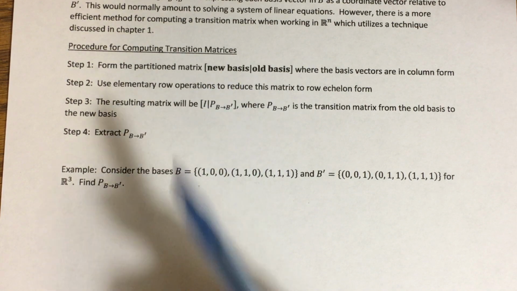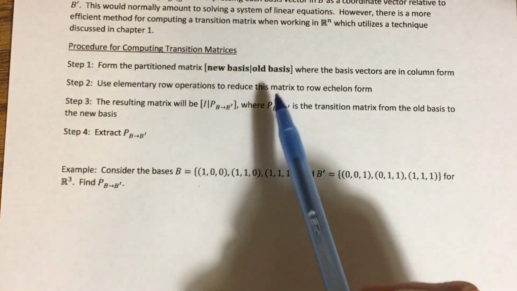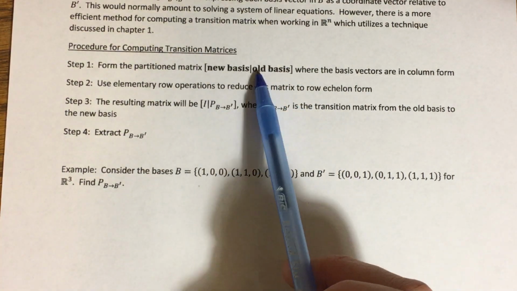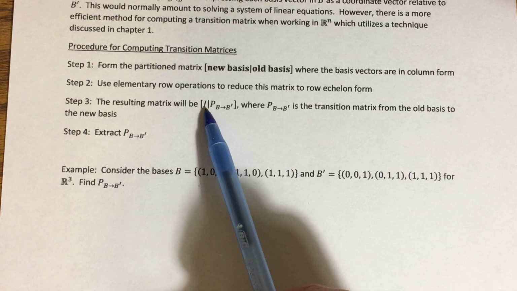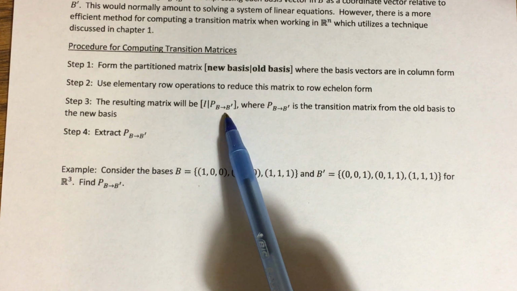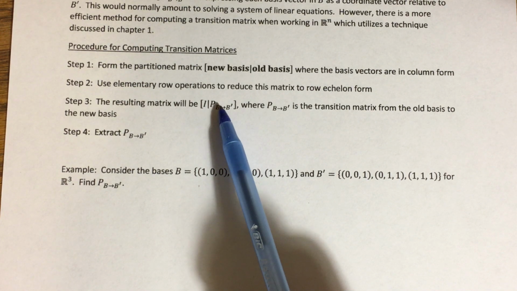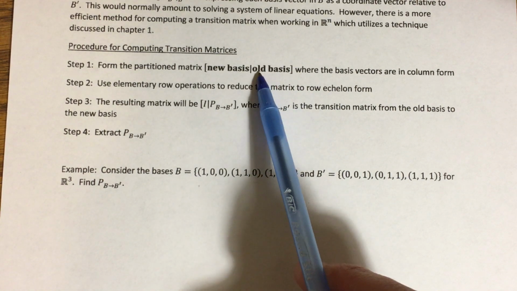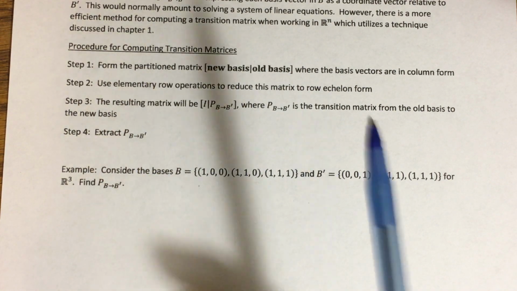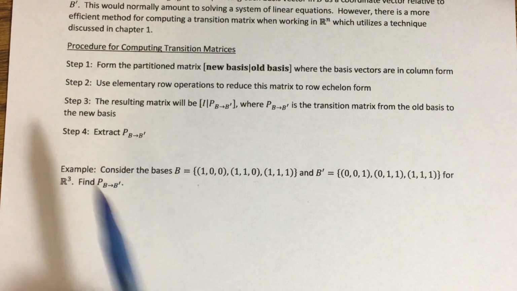Because the transition matrices are invertible, you will end up with the identity matrix on the left-hand side. The right-hand side will be your transition matrix, taking you from the old basis into the new basis, where the old basis was on the right and the new basis was on the left. As a final step, you just extract that transition matrix, and that's your answer.